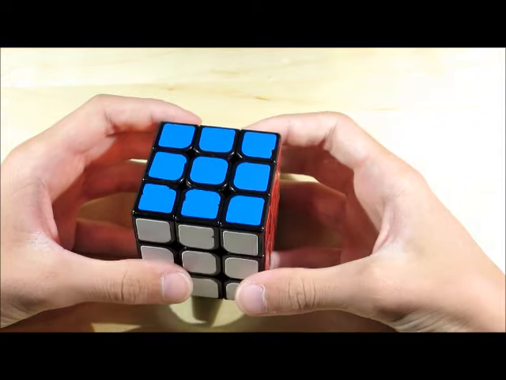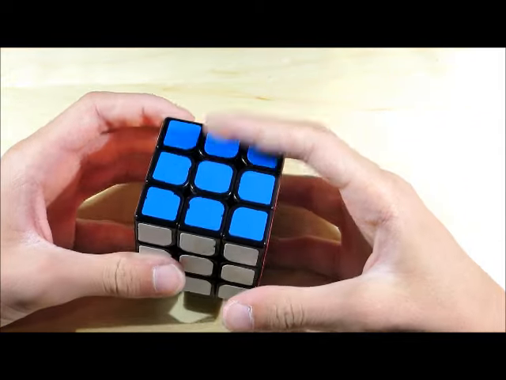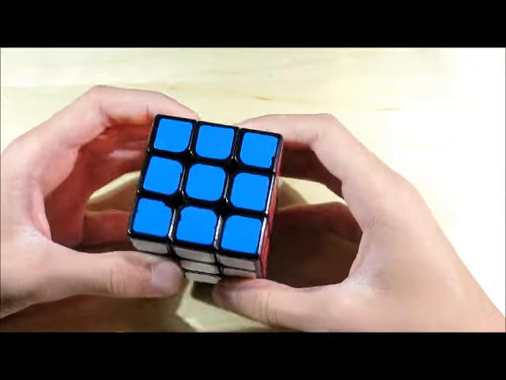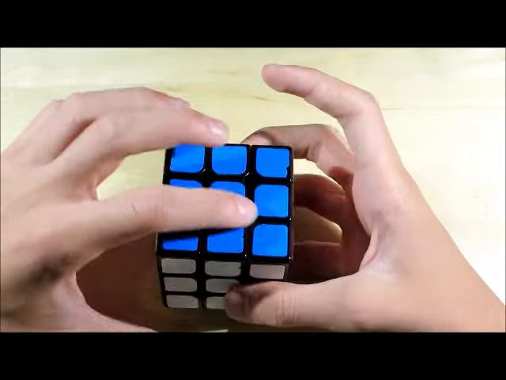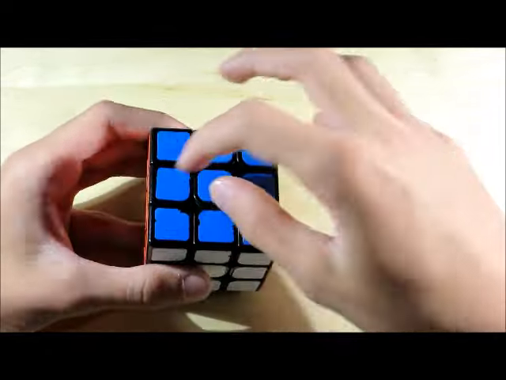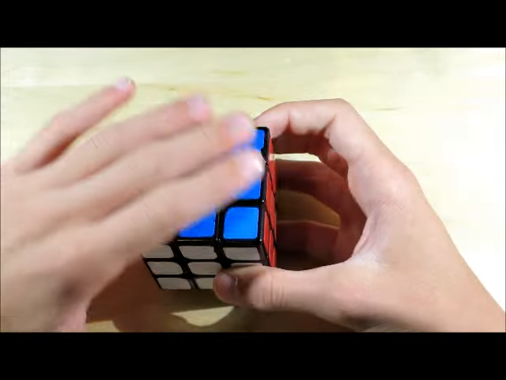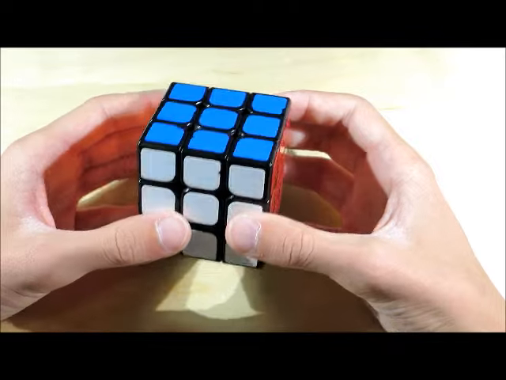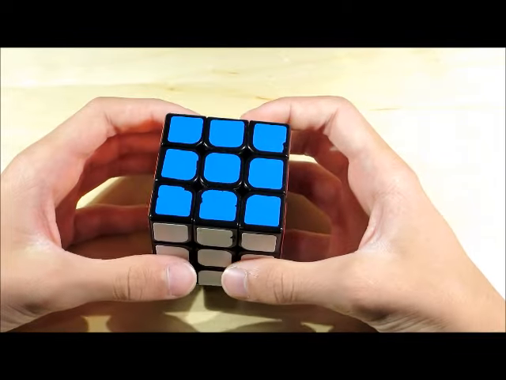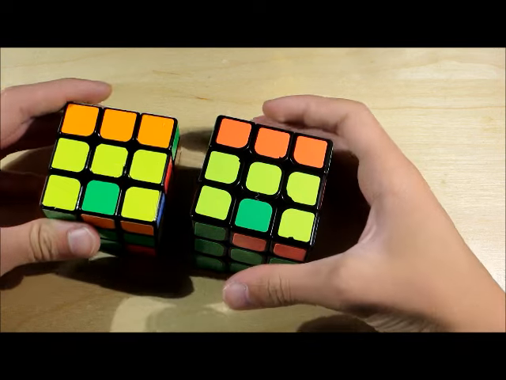For any type of skip, the biggest reason is because the way you solve your F2L determines what your last layer is going to be, because it all has an effect on these pieces, and doing it in a different way will have a different effect on it, which will cause you to get a skip or an easier PLL. I'm going to show you that right here, okay?